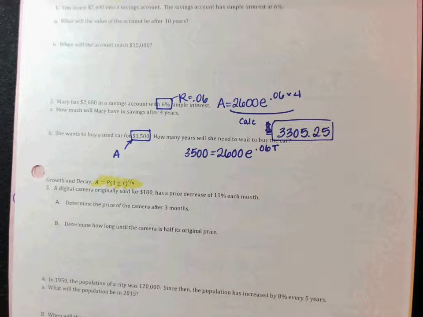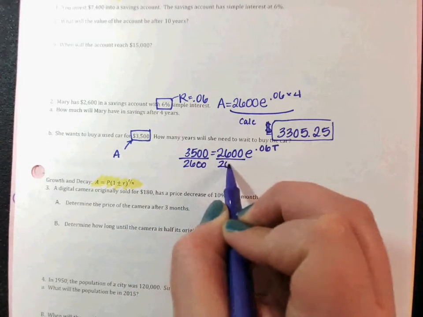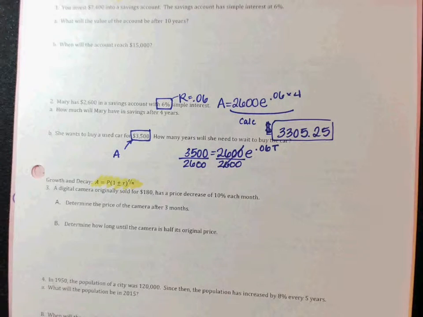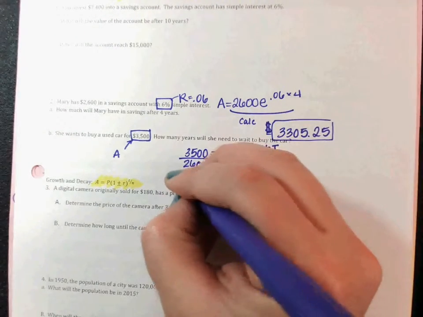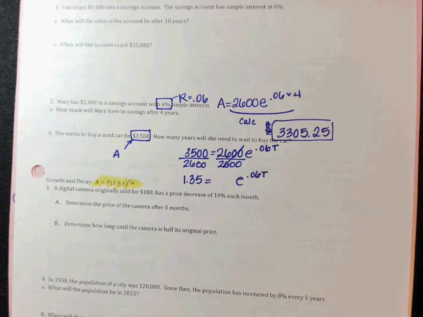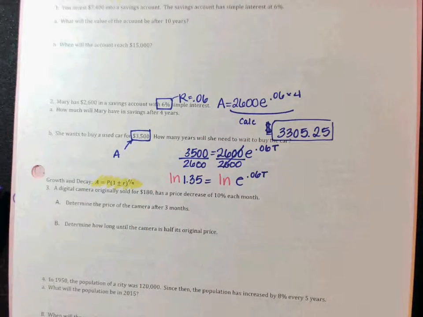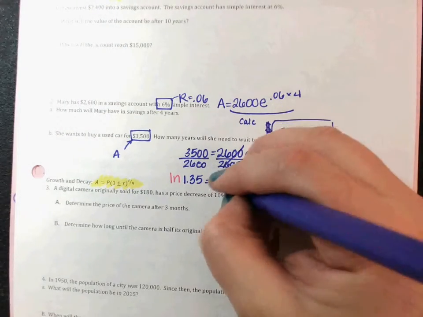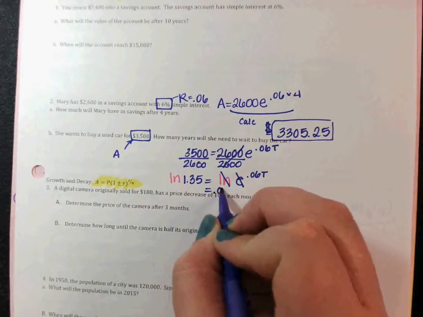Okay, step 1, what do you do to solve? Divide by 2,600, good. Divide that out in your calculator. What decimal do you get there? 1.35. Okay, 1.35 equals e to the 0.06 t. What is my next step to cross out the next letter? ln is going to get rid of the e. ln and e cross out with each other. So these guys are gone. And I have whatever this decimal is in the calculator equals 0.06 t.